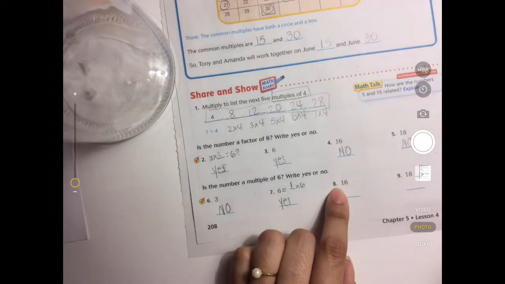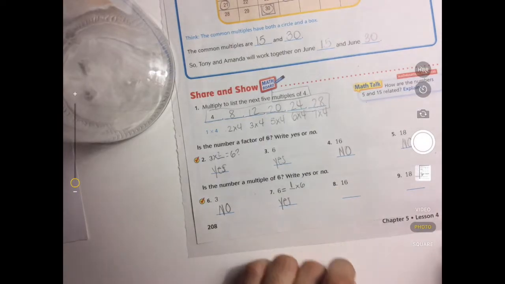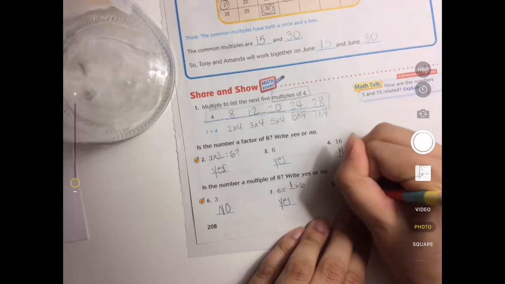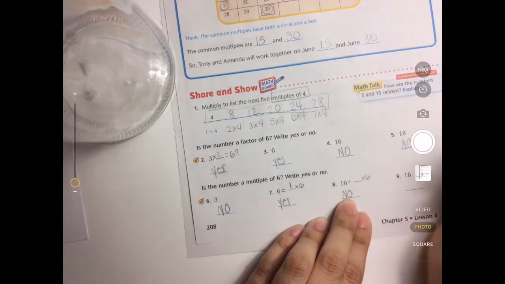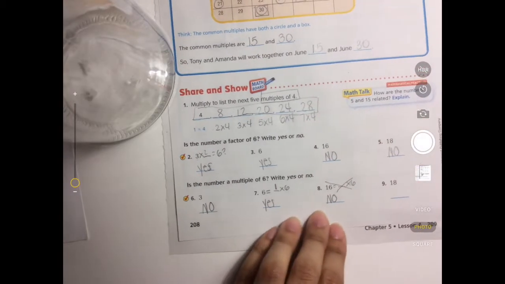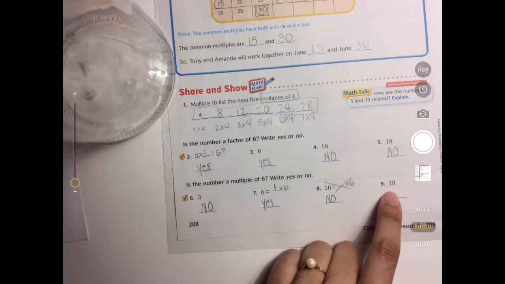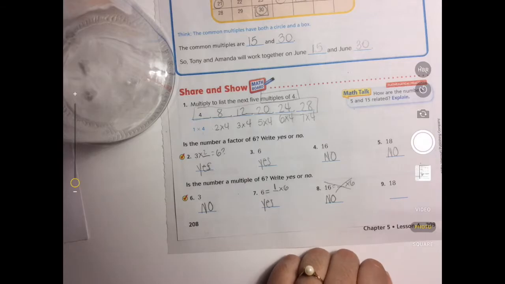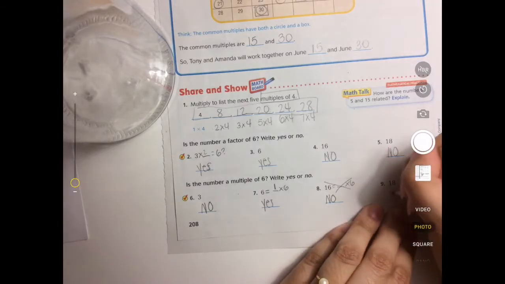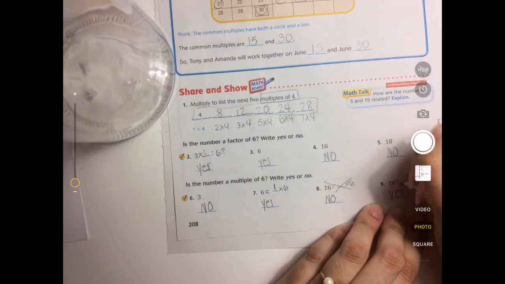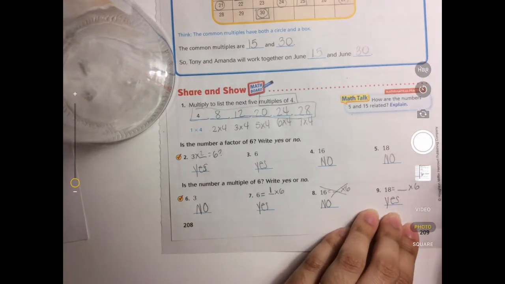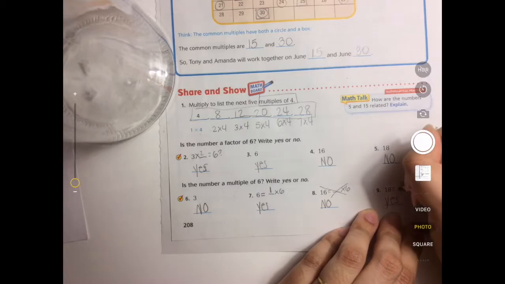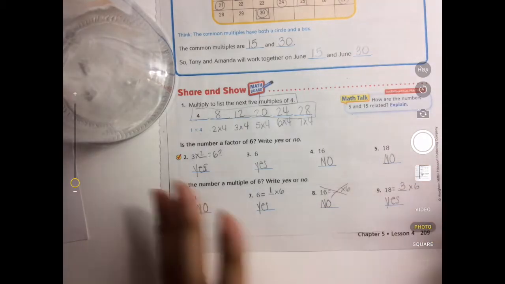What about 16? Again, the answer is no. 16 is not the answer when you multiply something by 6. So that is a no-go. And 18, is this a multiple of 6? The answer is yes, because if you multiply something by 6, it gives you 18. What is that? 6 times 3. Awesome.